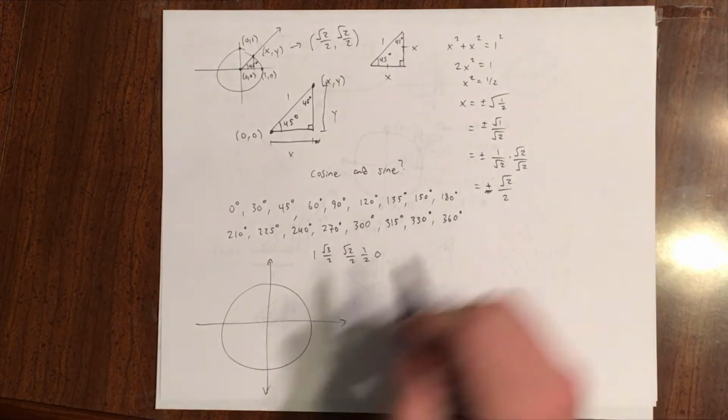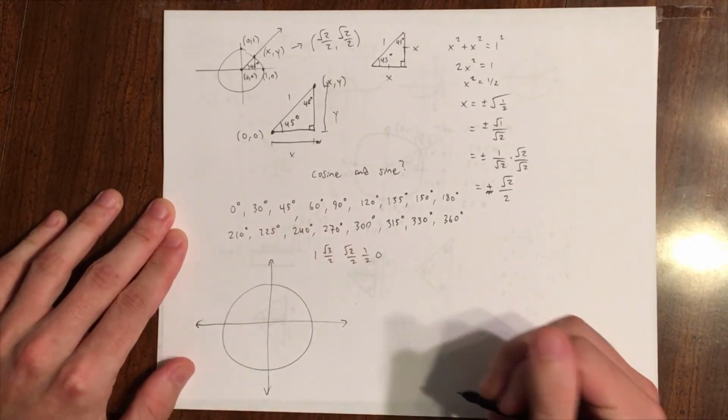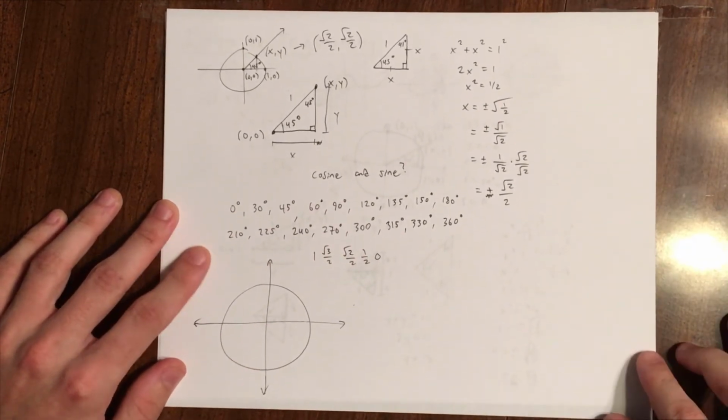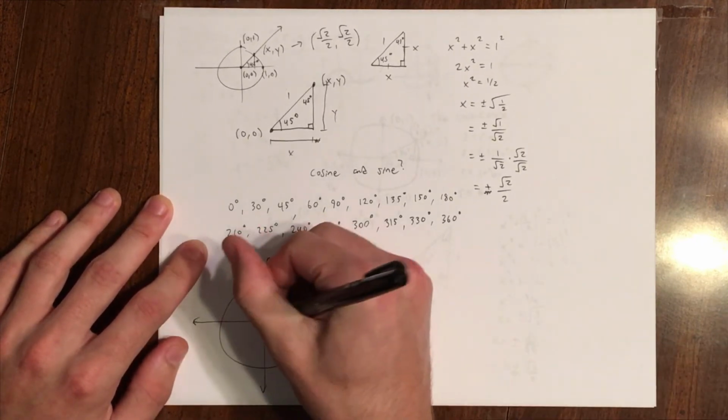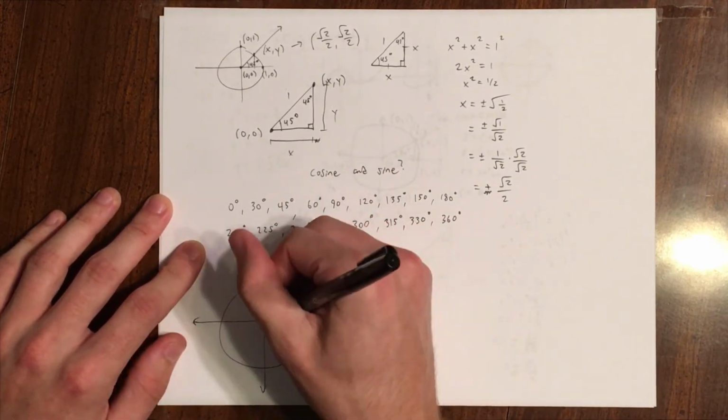What was I doing? Oh yeah, we're looking at the unit circle. You can look one of these up on Google and just find a nice little picture, better than what I'm about to draw here.